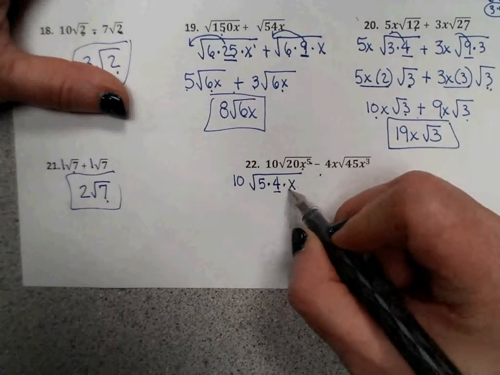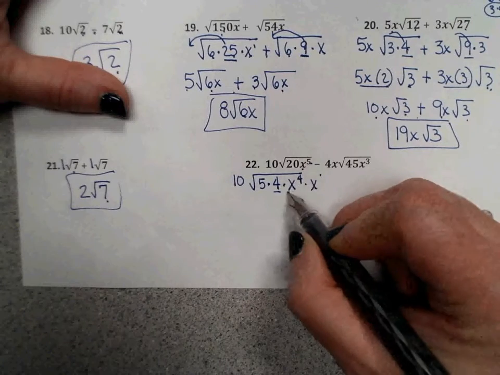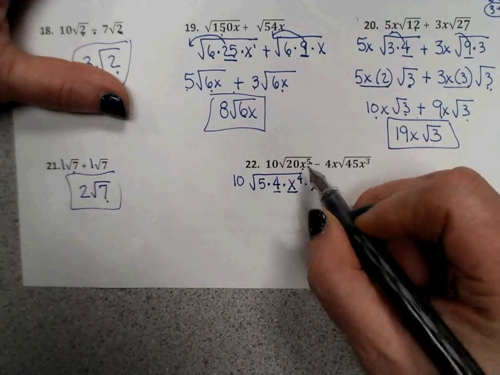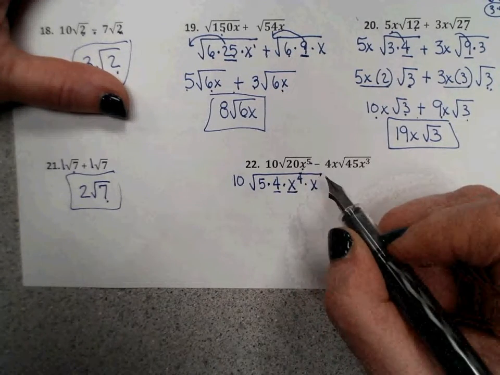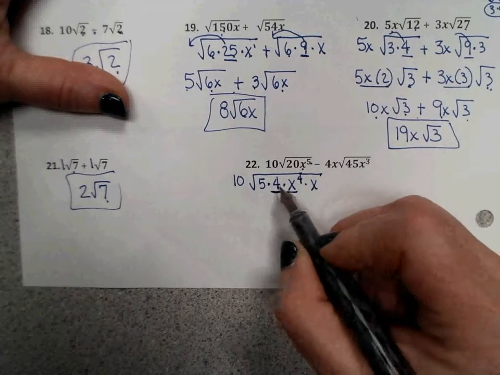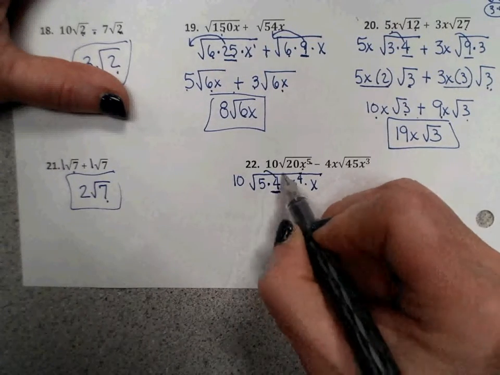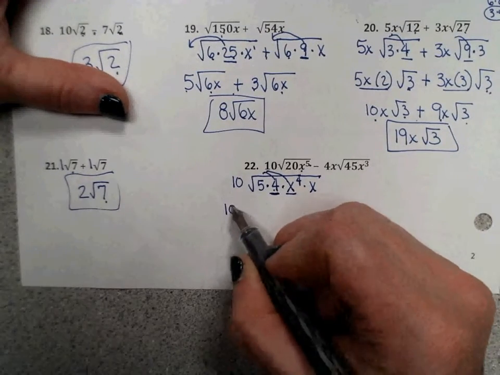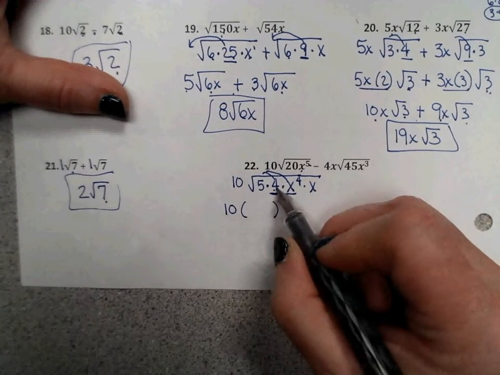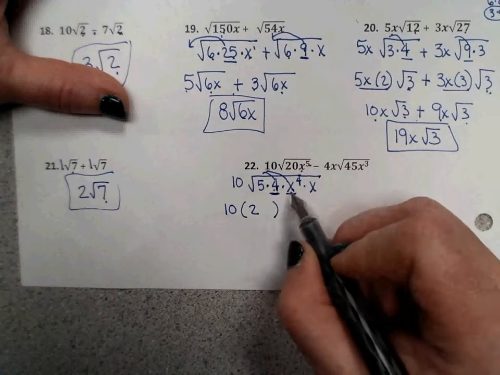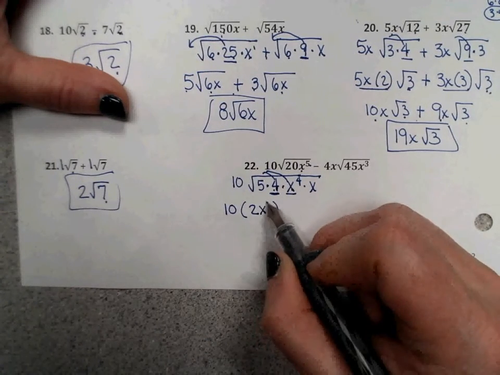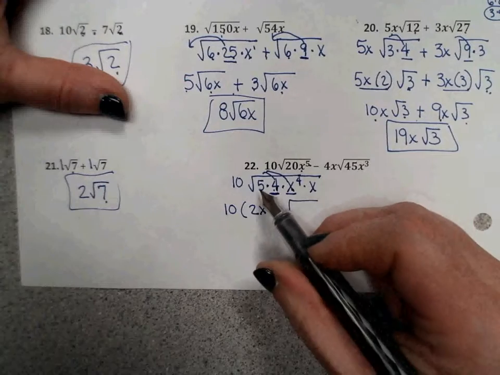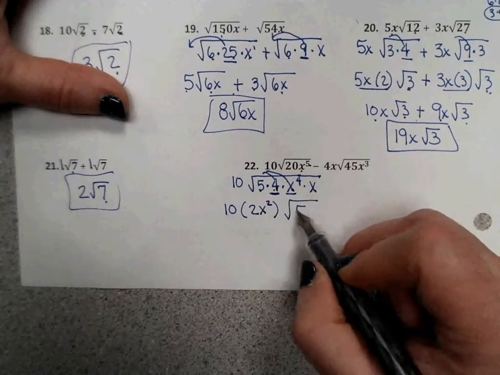So this one is just like number 20 that we just did. We're going to break stuff down. When we move it out, there's already stuff outside. We'll multiply it. So I have my 10. My 20, I would use 5 and 4, since 4 is the only perfect square that divides evenly into 20. My x's are odd, so I'll go ahead and bump one away. So I have 4 x's, and here's my last one to make my total of 5 x's.